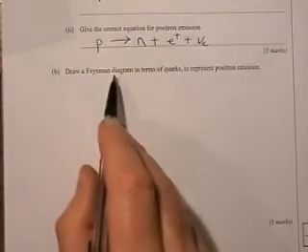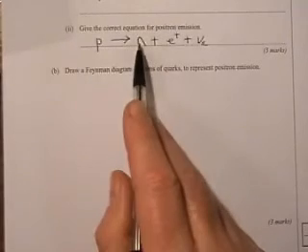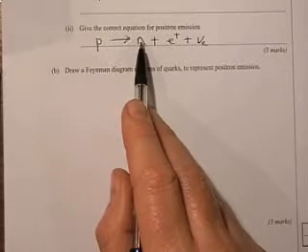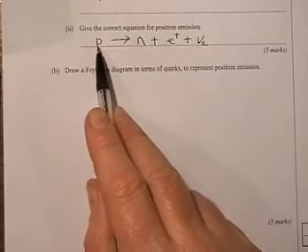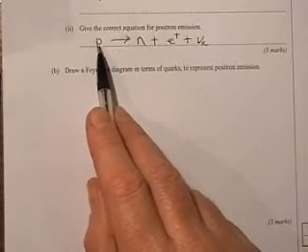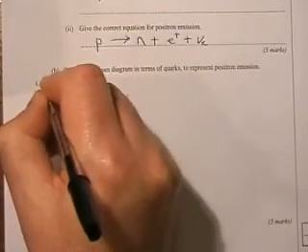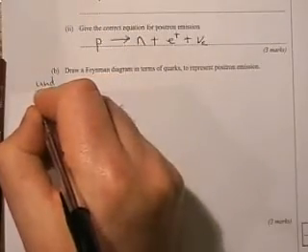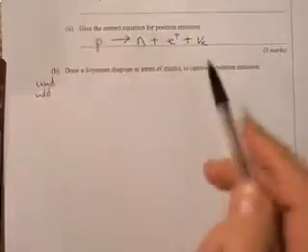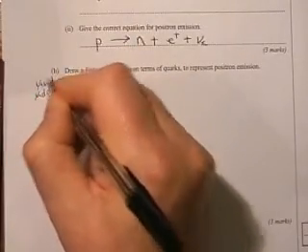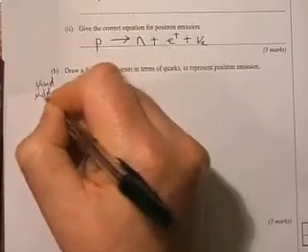The last part, draw a Feynman diagram in terms of quarks to represent positron emission. So what we're showing is a proton turning into a neutron. If you think about the quarks, a proton, you can either remember, if you can't remember it, let's look at the table and work out that a proton consists of up, up, down. It turns into a neutron, and a neutron is up, down, down. So when a proton turns into a neutron, what actually happens, that stays the same, that stays the same, and up turns into a down.